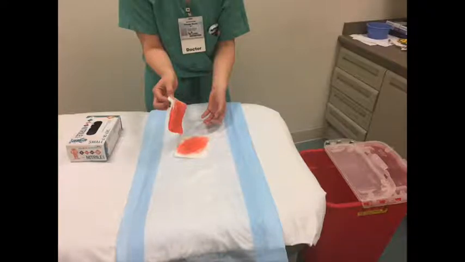Even if you are touching areas of the materials that appear to be clean, it is not appropriate to handle them with your bare hands.